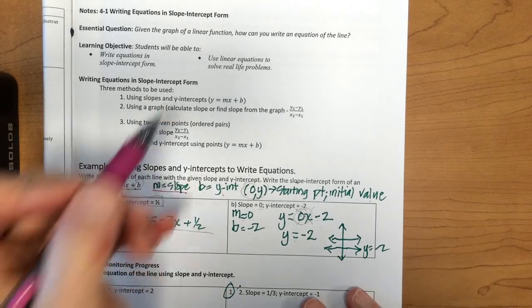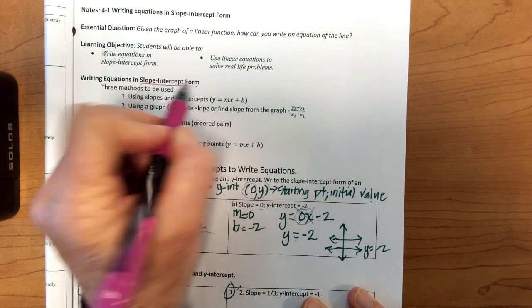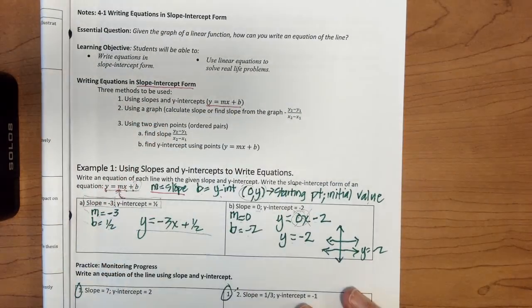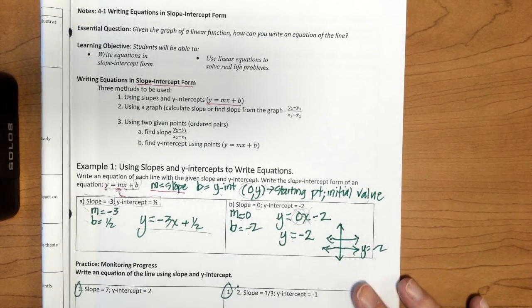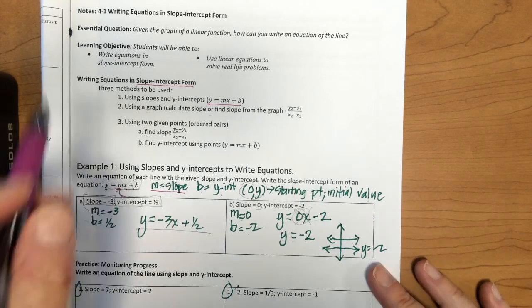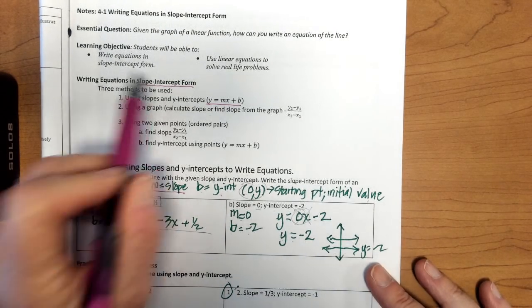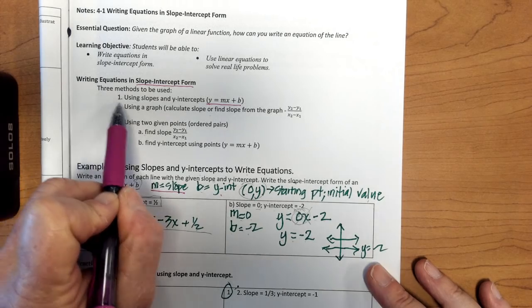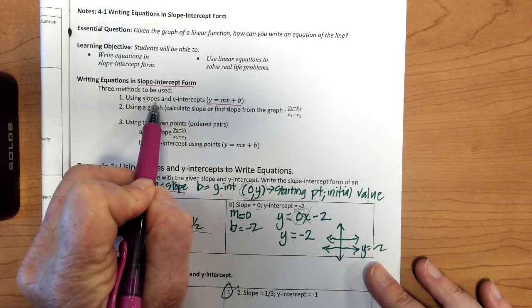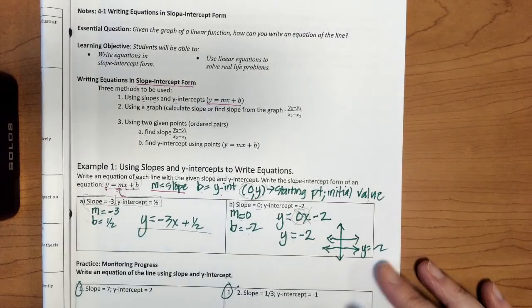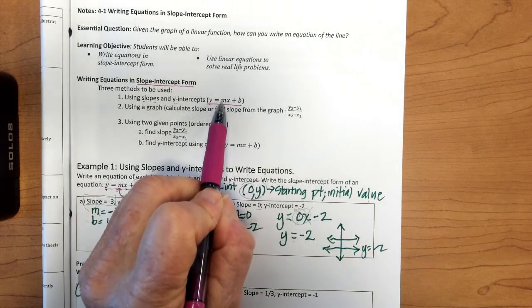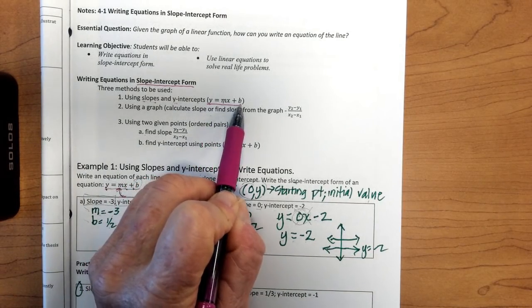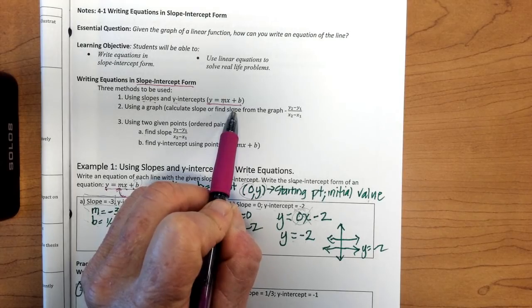You need to remember that when I'm talking about slope-intercept form, I'm talking about y is equal to mx plus b. And you are going to be given 3 different ways to write equations in this form. The first method is you are going to be given the slope and a y-intercept. From those 2 pieces of information, I'm going to be able to put them in for m and b, and then write my equation of the line.